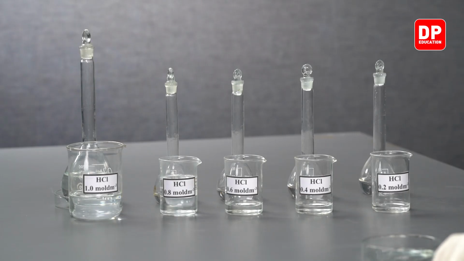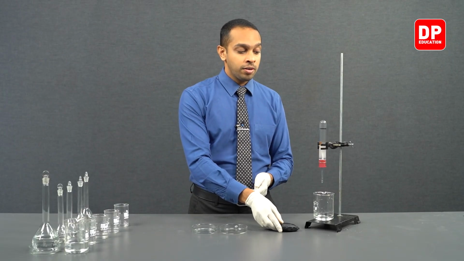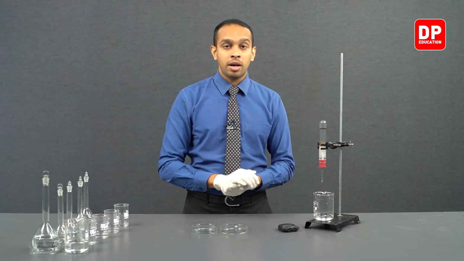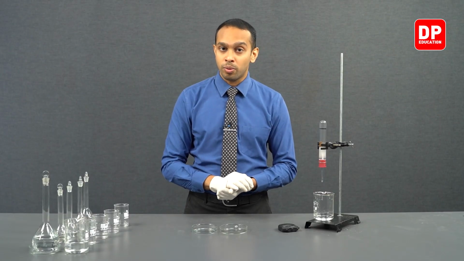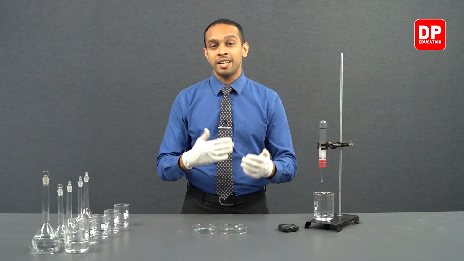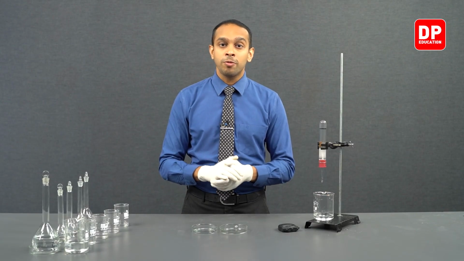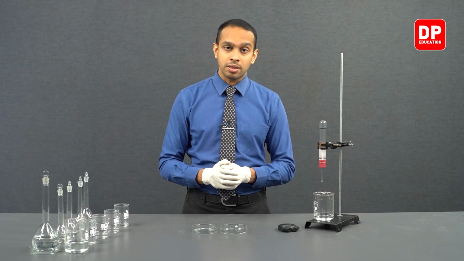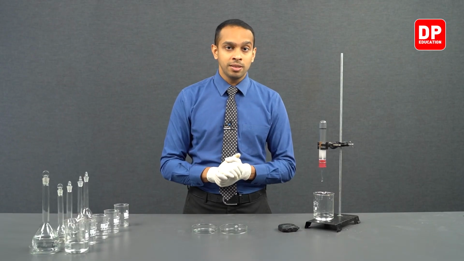And now we have 27 seconds taken for the magnesium strip to react with HCl to produce hydrogen gas all the way up to this mark that we have made on the boiling tube. So we can now have an idea that this reaction is happening faster when we increase the concentration of HCl. Higher the concentration, faster the rate.